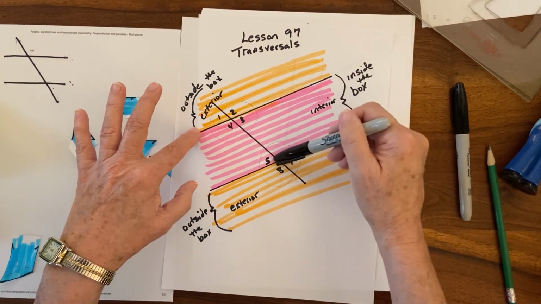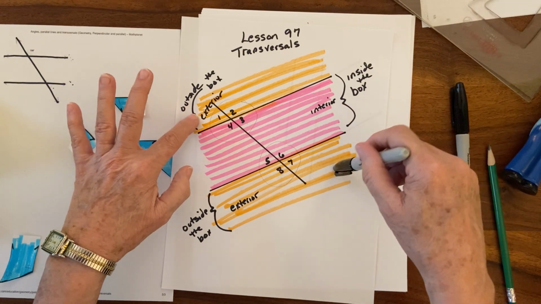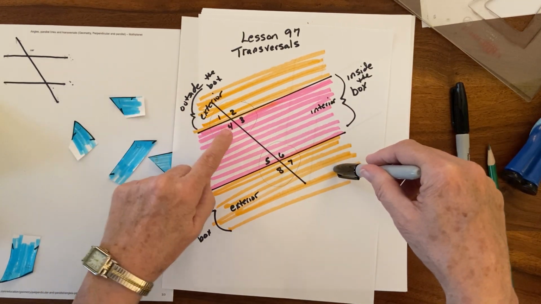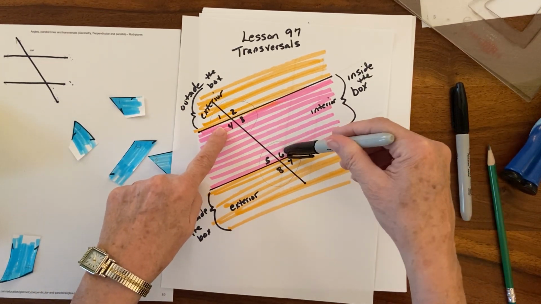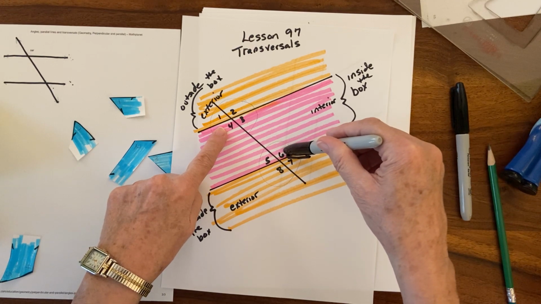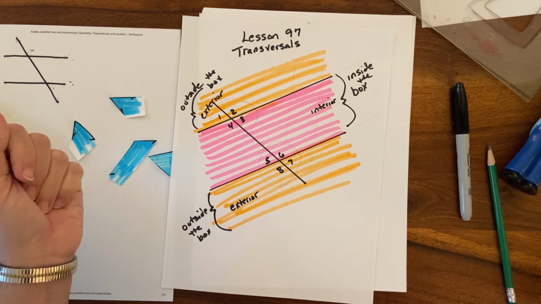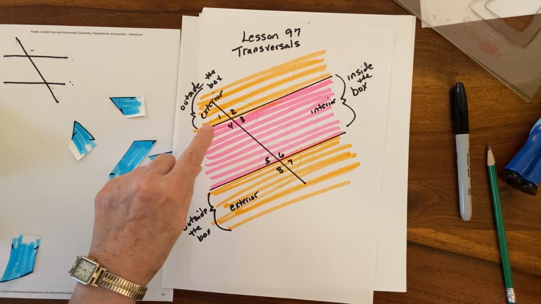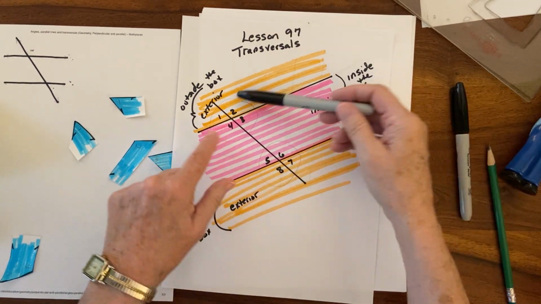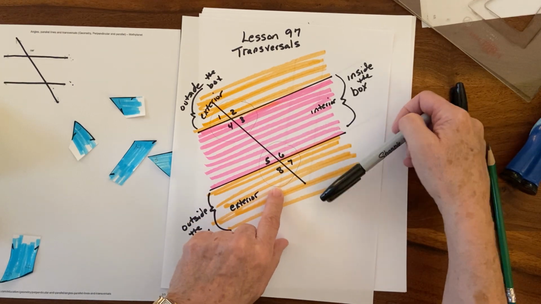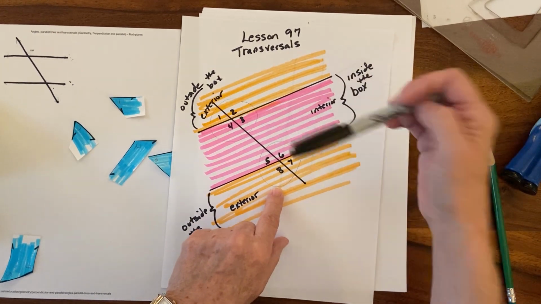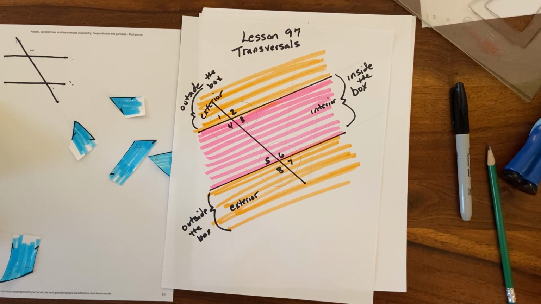So 1 and 7 are alternate exterior angles. 4 and 6 are alternate interior angles. Corresponding angles are the ones that are in the different houses, but they're in the same position. 2 and 6 are corresponding angles.